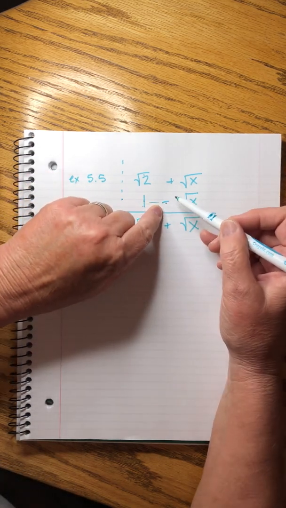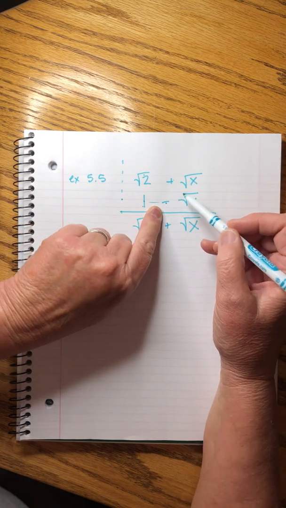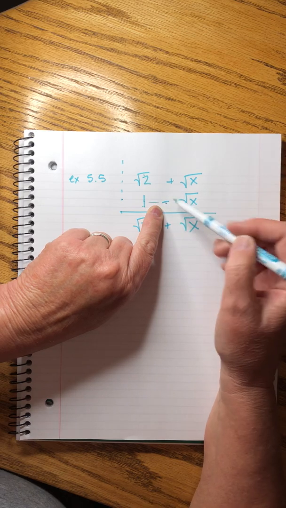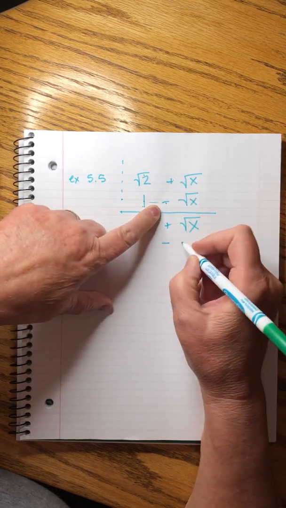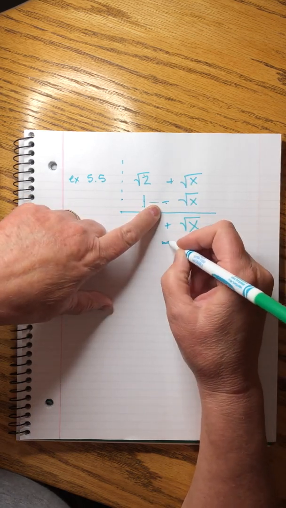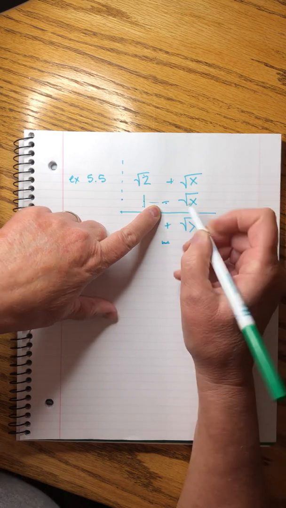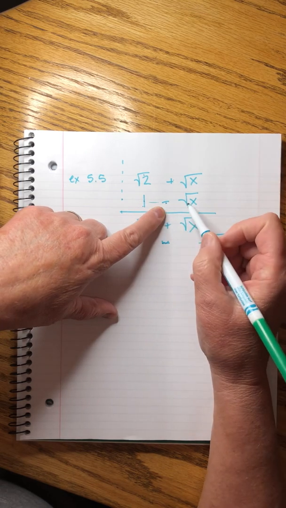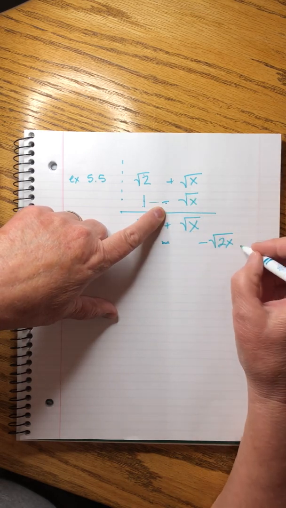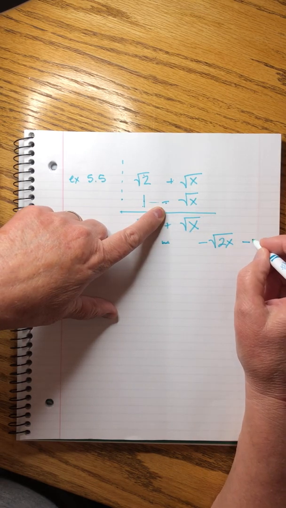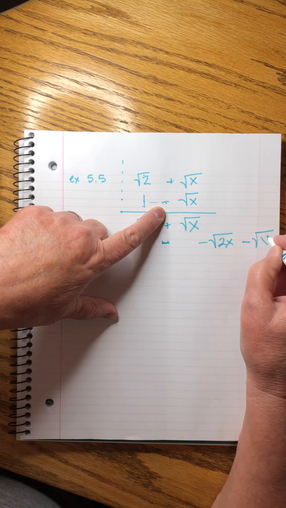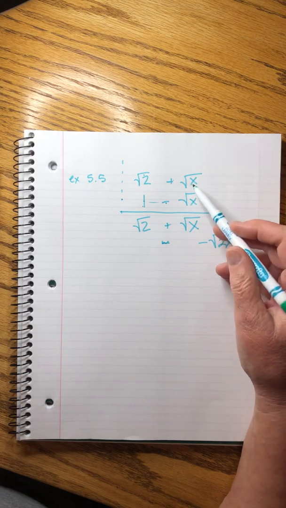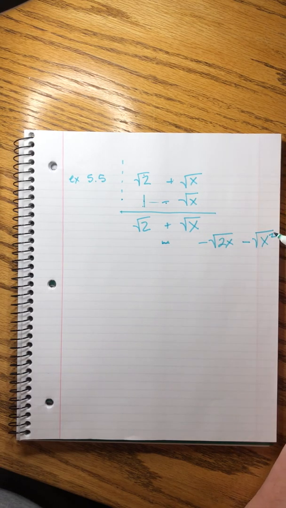She multiplies with him. She dances with the same guys in the same order. This becomes minus square root of x times square root of 2, which is minus the square root of 2x. And then she dances with this guy, and that becomes minus square root of x times square root of x, which is x squared, right? X times x is not 2x. X times x is x squared.